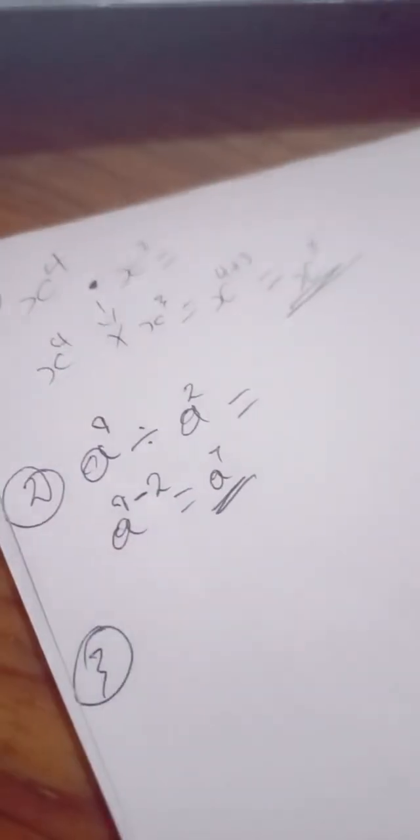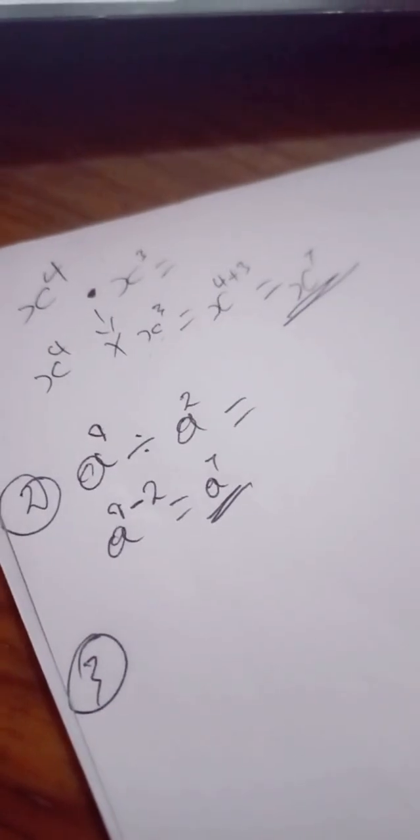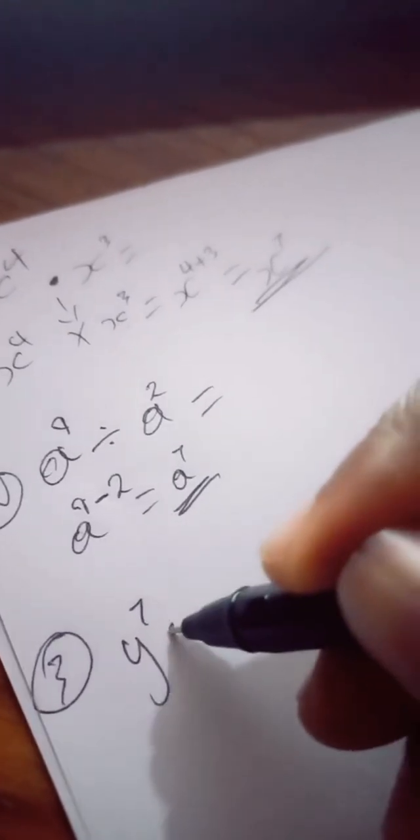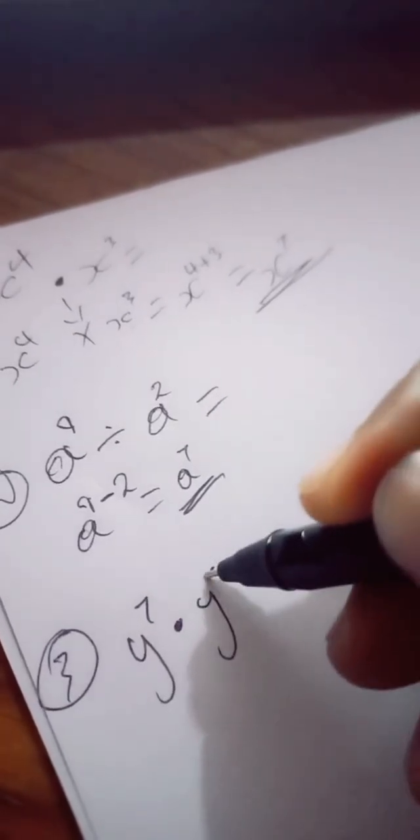Our next question, question number 3: y to the power 7 times y to the power negative 4.